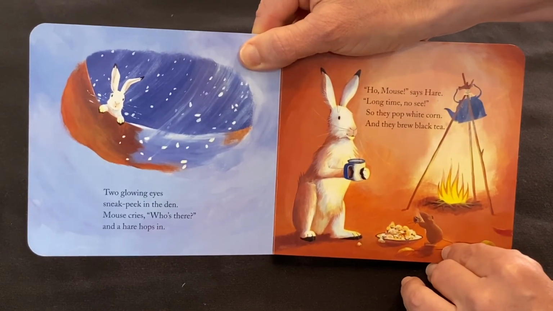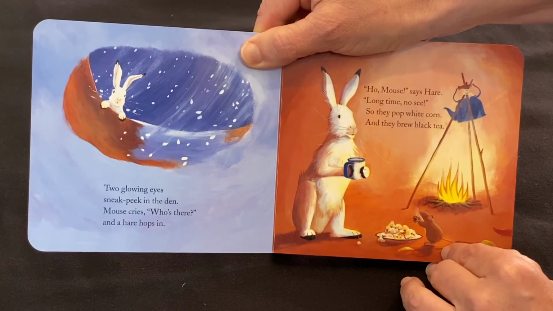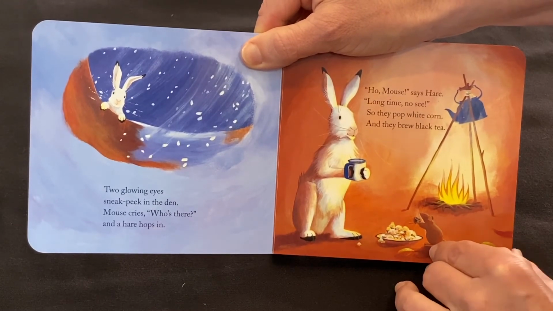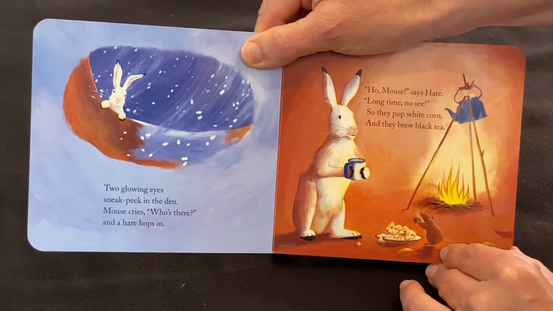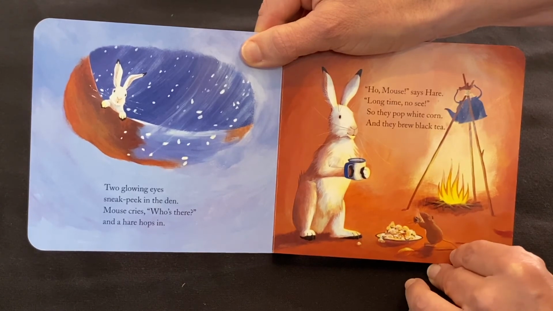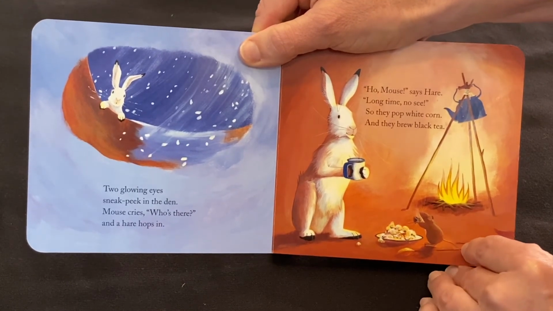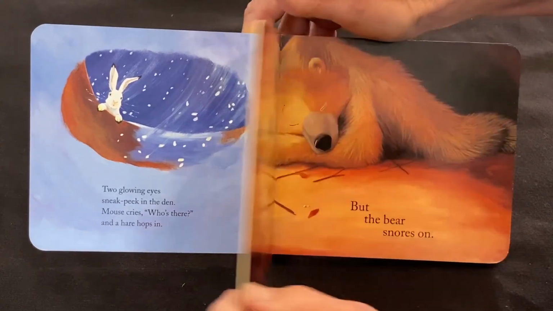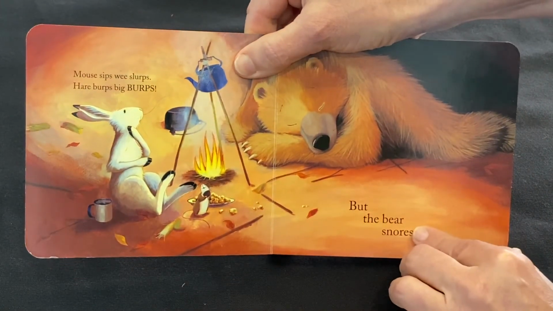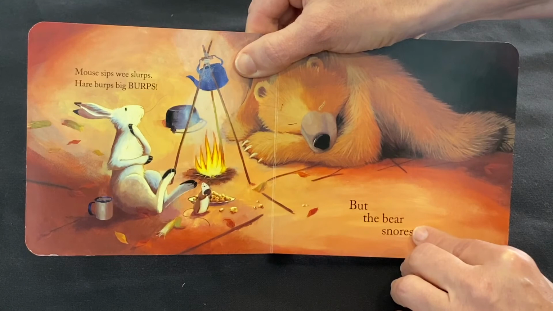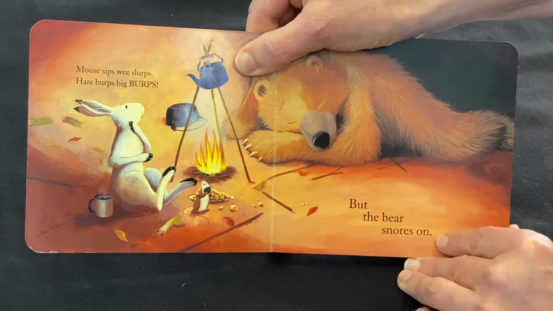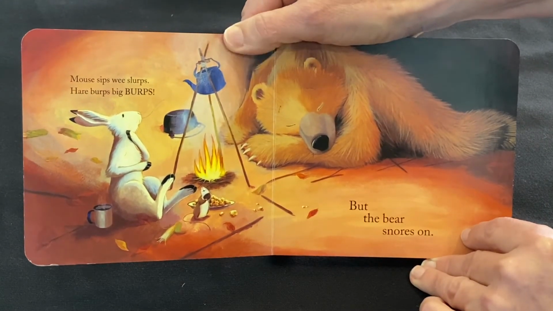Mouse cries, "Who's there?" And a hare hops in. "Ho, Mouse," says Hare, "long time no see." So they pop white corn and they brew black tea. Mouse sips wee slurps. Hare burps big burps. But the bear snores on.